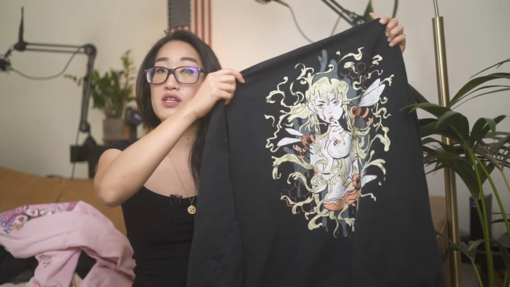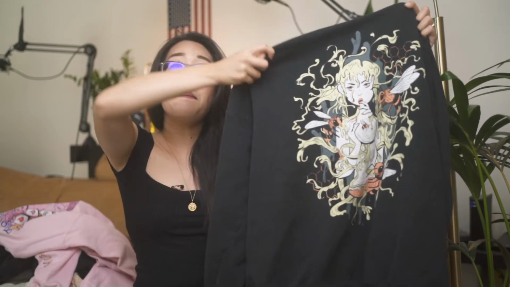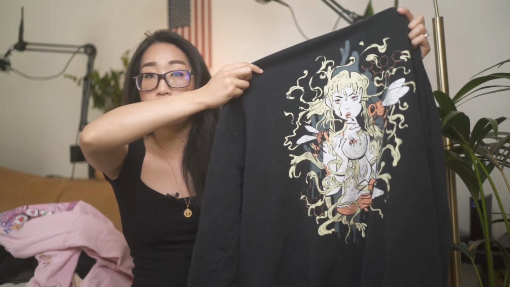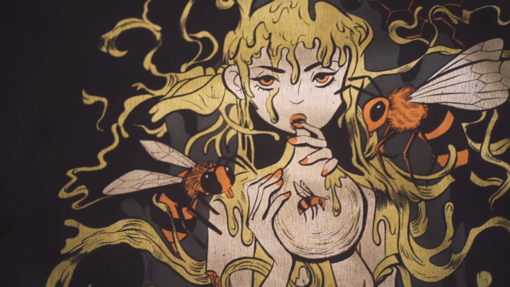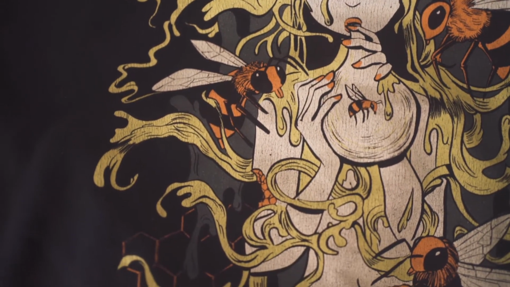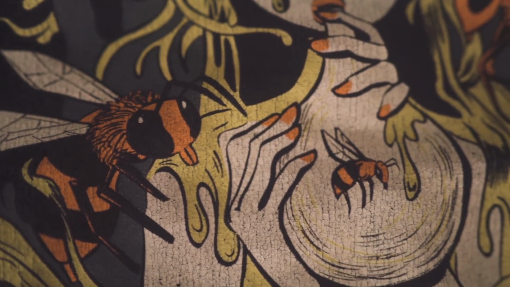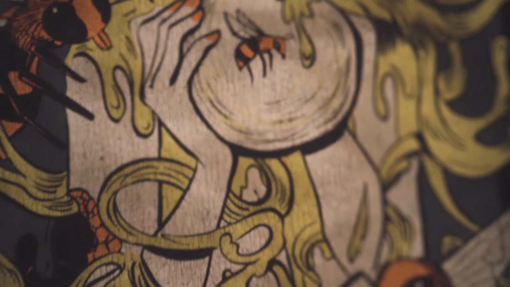This is a sweater that I designed a while back. I've had this design for a good few years now, and even when I hold it up like this, it's immediately more legible than the DTG printed shirt on a dark hoodie. Even after many washes, the colors are still very vibrant. They've faded a little bit, and you can see that through wear and tear, there's cracking happening in the ink.